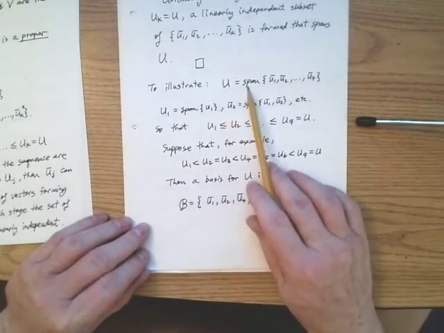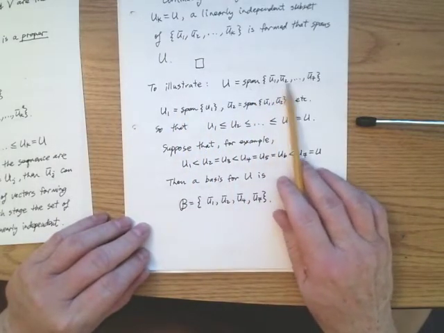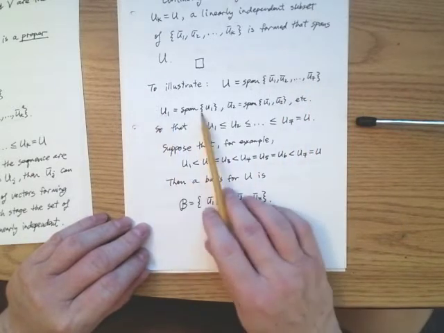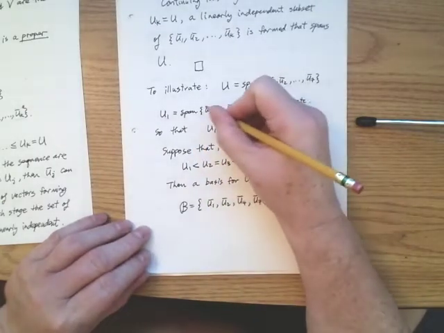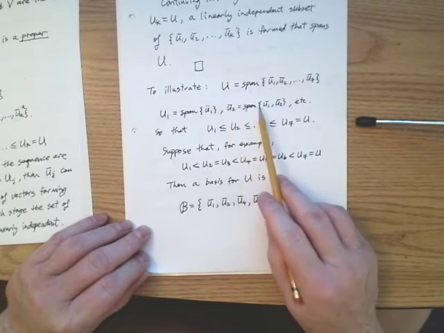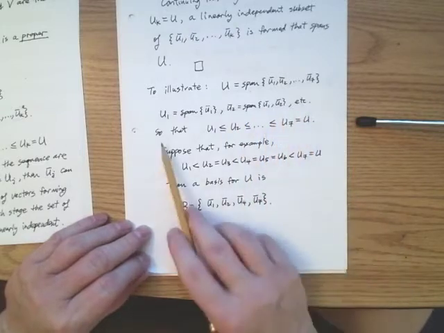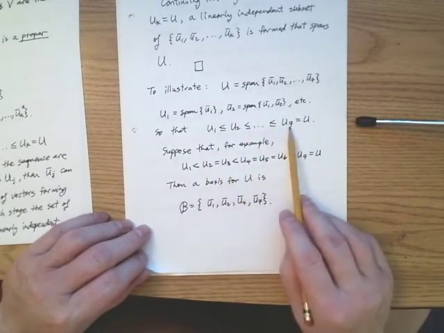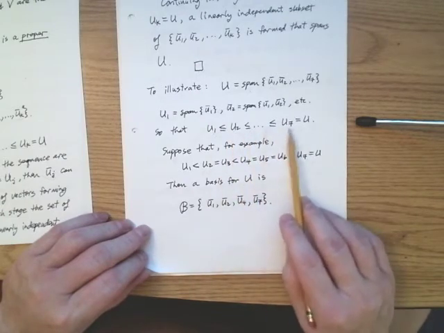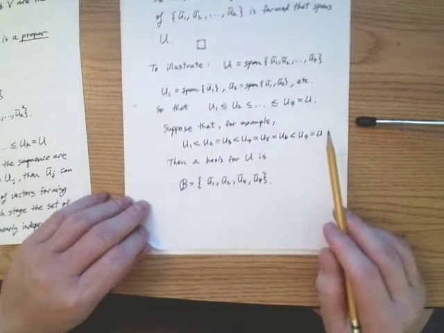Okay, suppose U is the span of these 7 vectors, u1 through u7. Okay, so U sub 1, not as a vector, but this is a subspace, right? That's the span of u1. U sub 2 is the span of u1 and u2, etc. Okay, so we will go all the way down to U7. So we've got these subspaces of each other all the way down to U7, which is U.